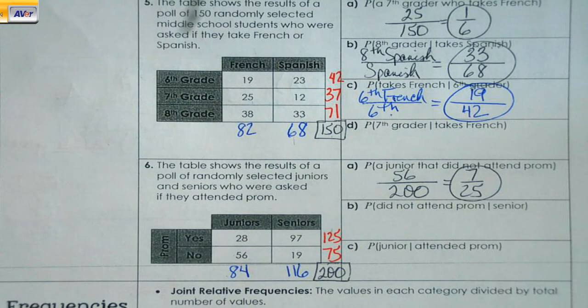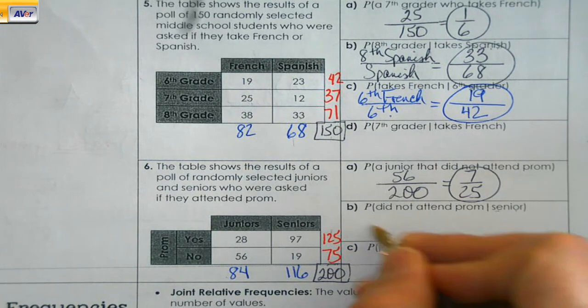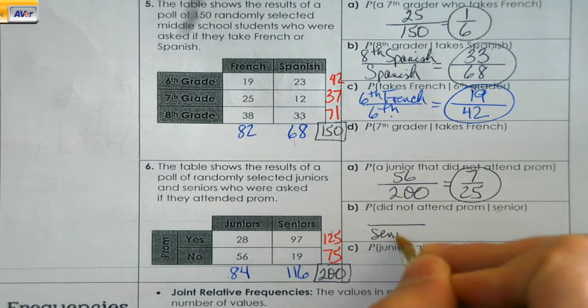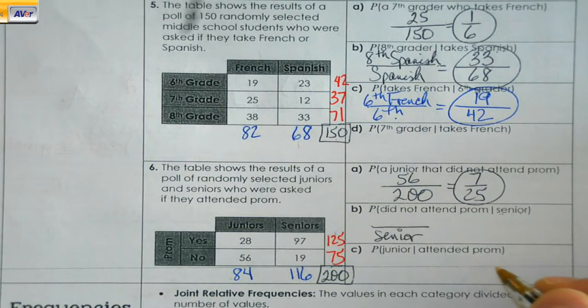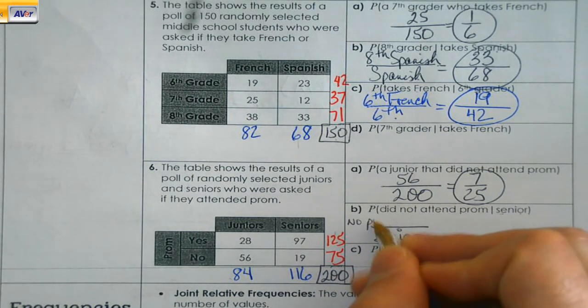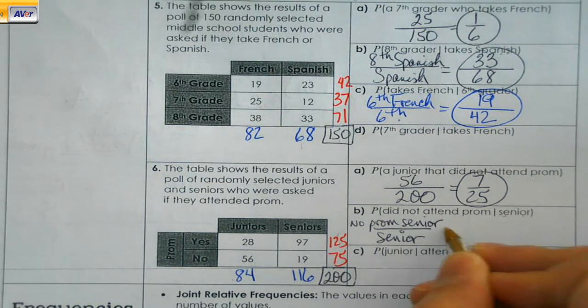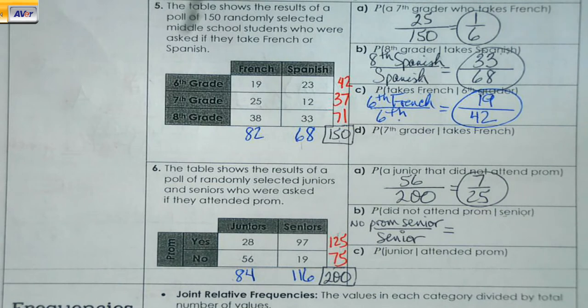But then the ones after that go back to being more classic on what we were doing. Okay? Whatever's after my given is my denominator, my senior. And the two together, no prom senior, is what my numerator is going to be.